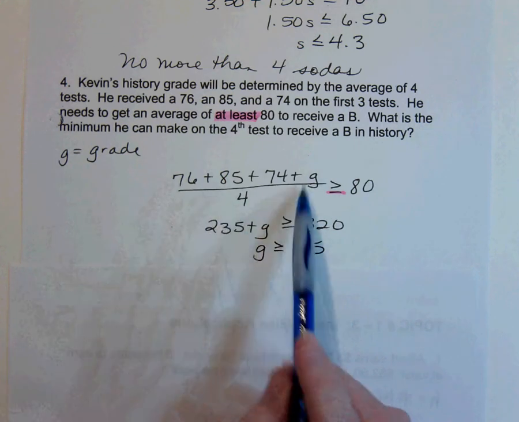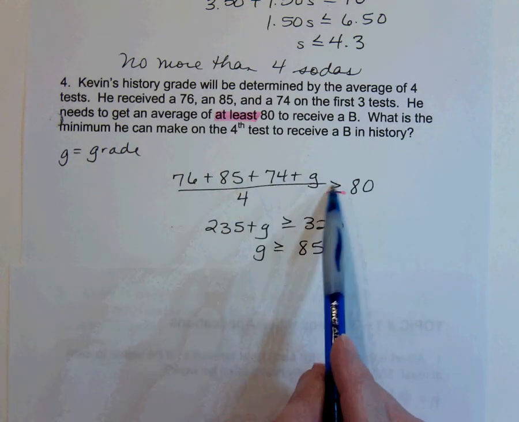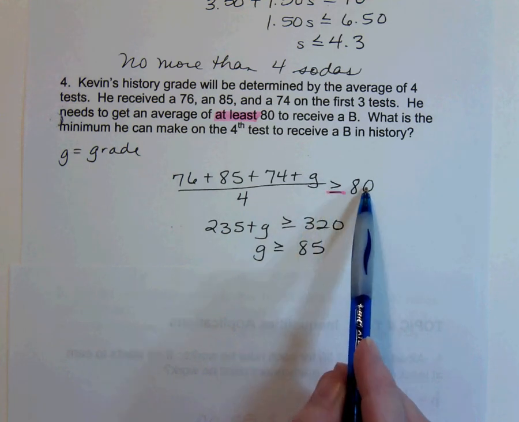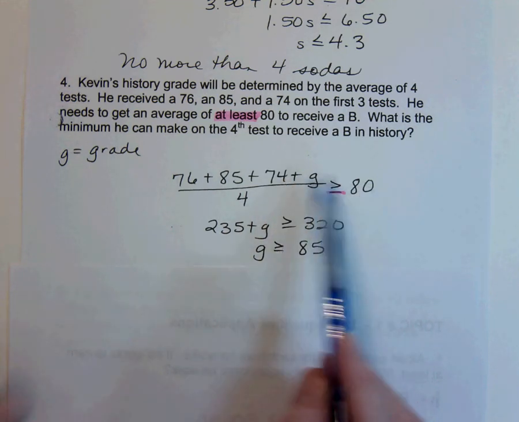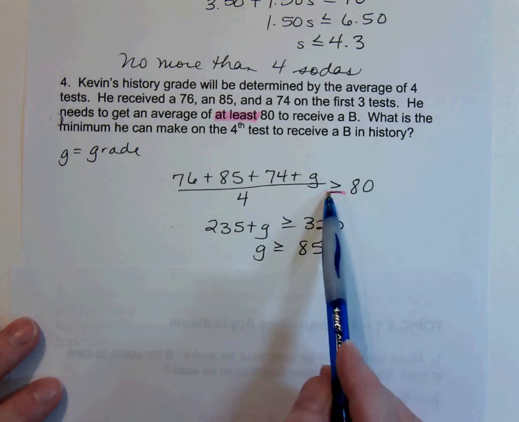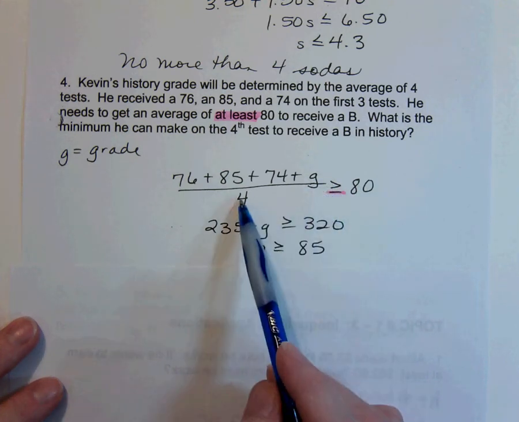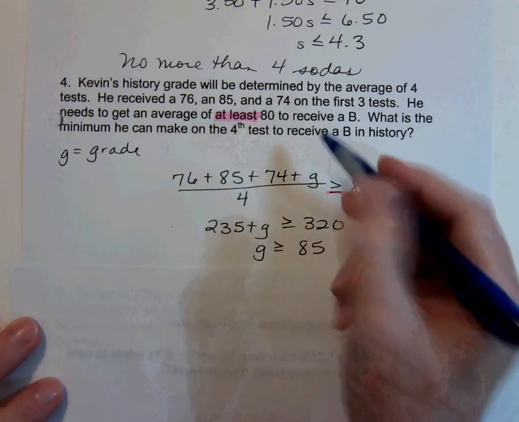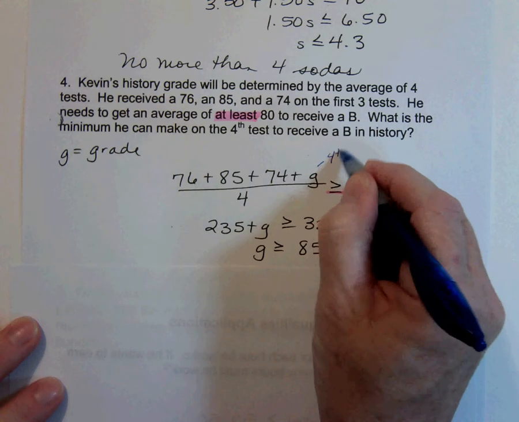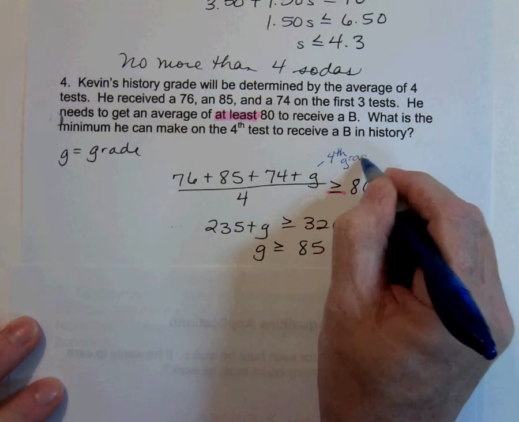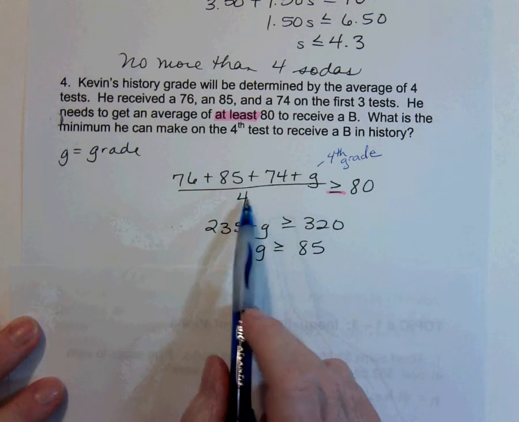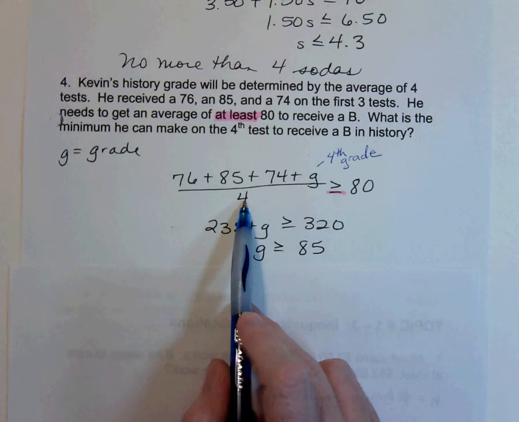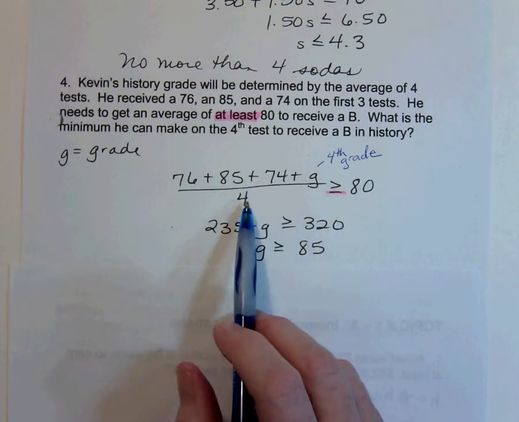So could the expression be more than? Yes. So that's why the inequality goes this way. Can't be less than 80, but it could be equal to or greater than. So what's the minimum he could make? Well, to get an average, if you've got your grades, and then the fourth one, this is the 4th grade right here that we don't know, and divided by 4. Don't be afraid of an expression that shows a fraction.